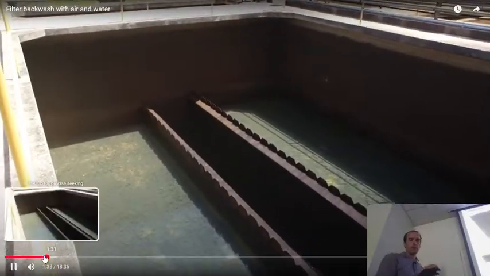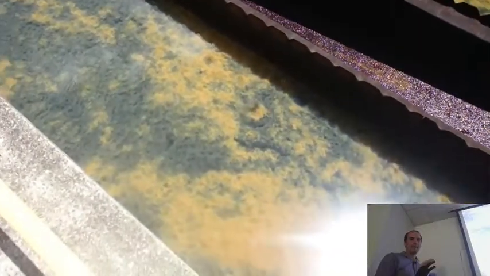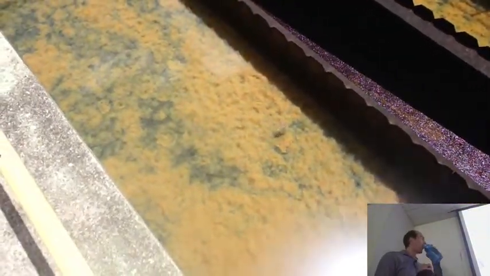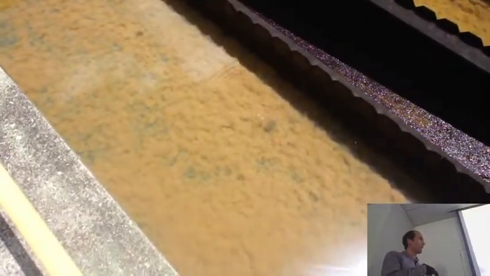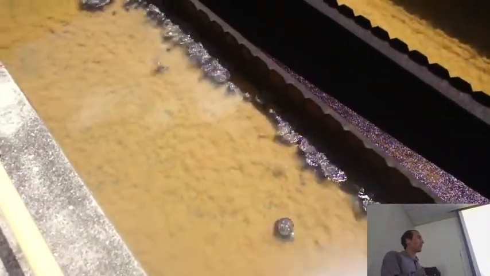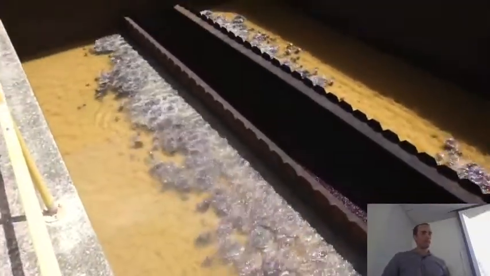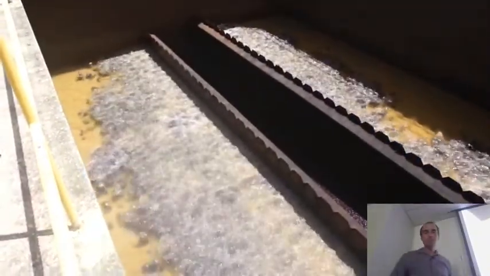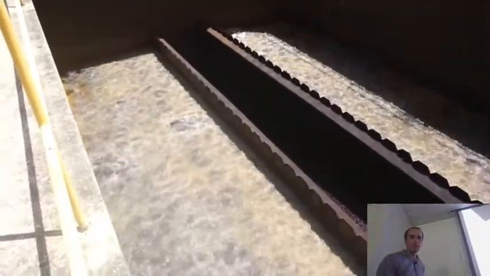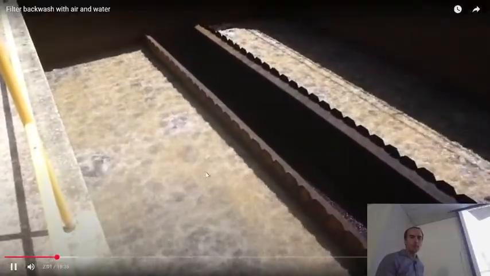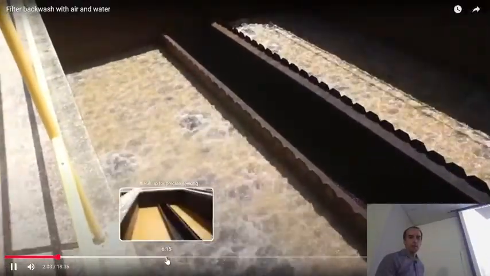Here we go. You can see immediately everything starts looking a little different. You can see even the color, right? It's a very different color than last time. Okay, so we got the air purge happening. That'll go on for a little while.